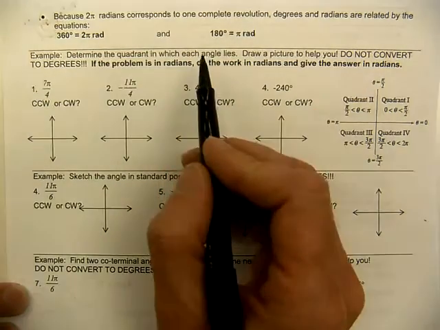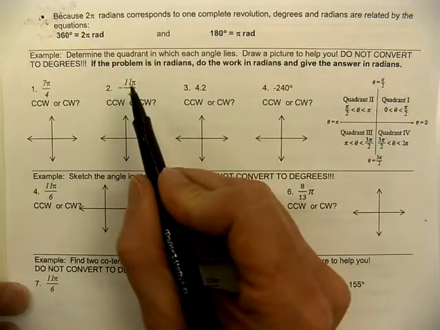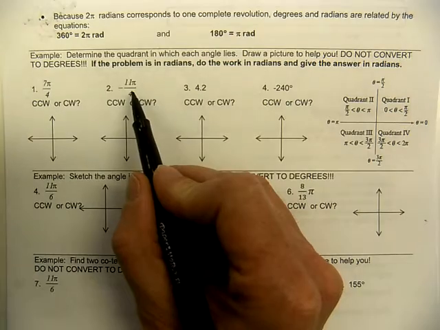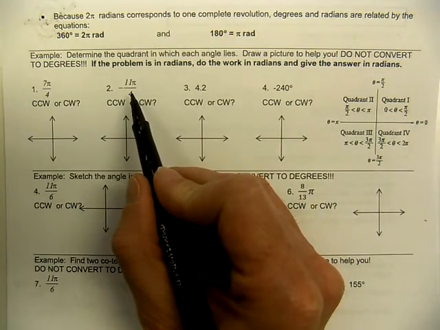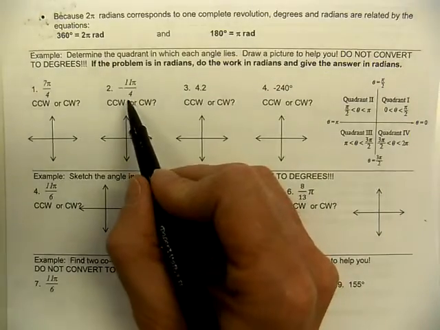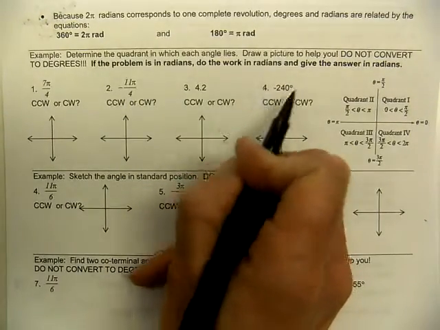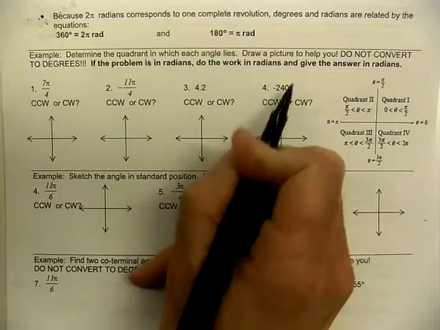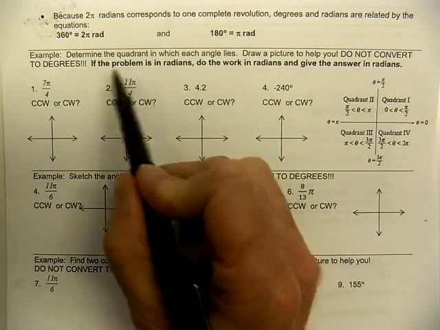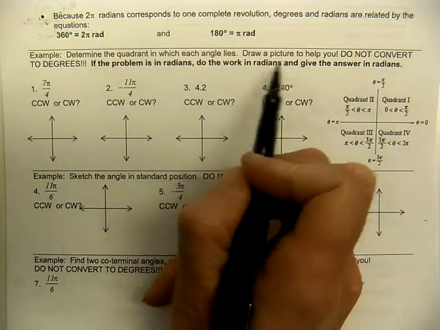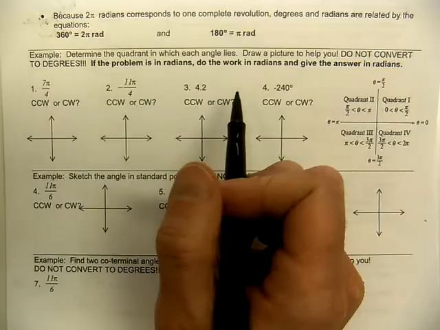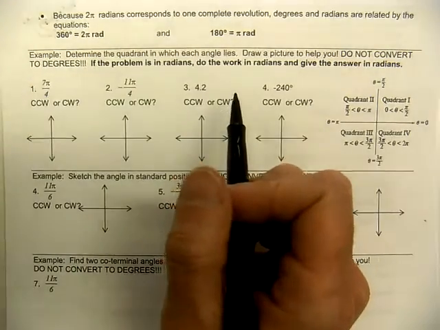All right? What we want to do is build our skill with radian measure. So when we see a problem with radians, we're going to do the work in radians. We're going to think in radians so we can get better at radians. We're not going to convert that into degrees to make it easier on ourselves. If the problem is already in degrees, that's fine. We'll think in degrees and we'll put our answer in degrees. So that's our sort of rule of thumb. The problem is in radians, do the work in radians and give the answer in radians without converting it, unless the problem actually asks you to convert it, okay?